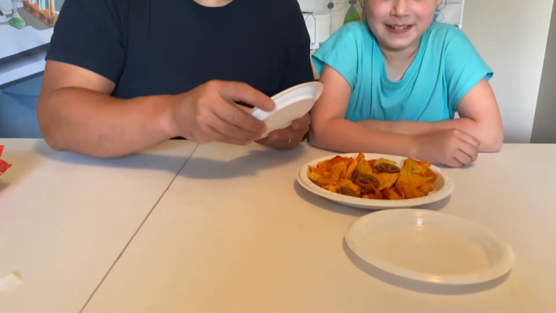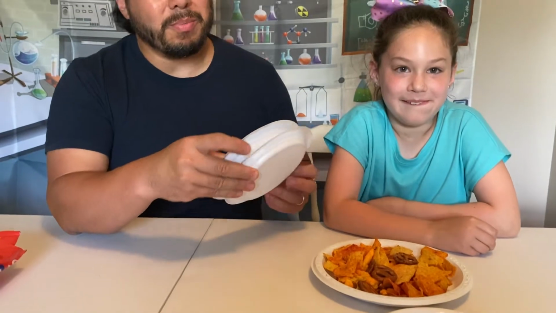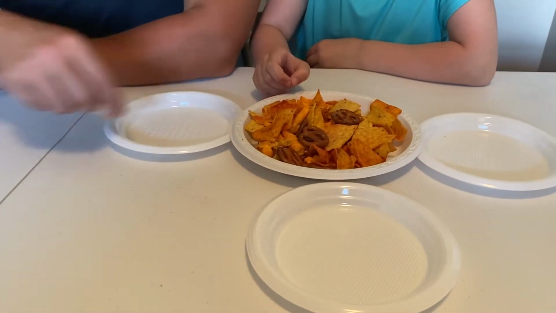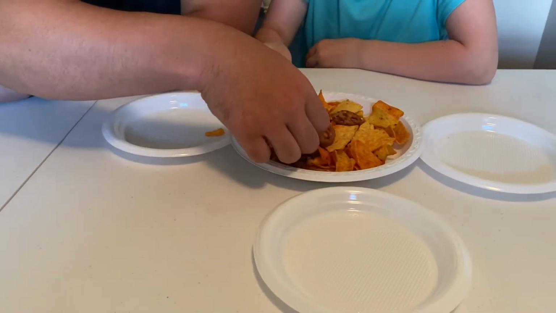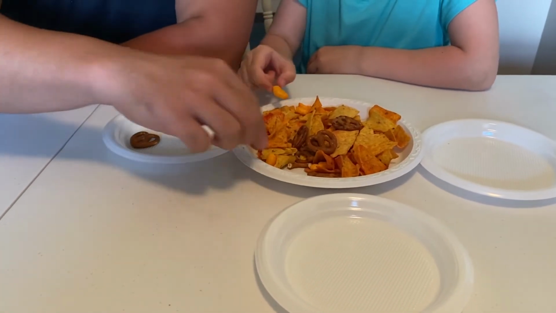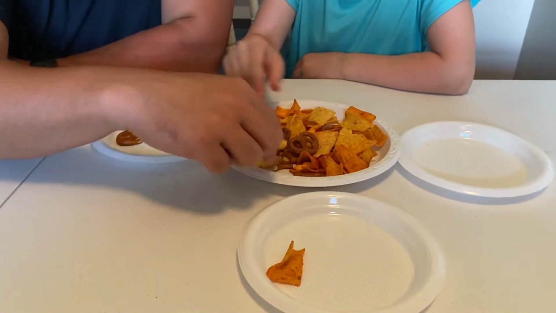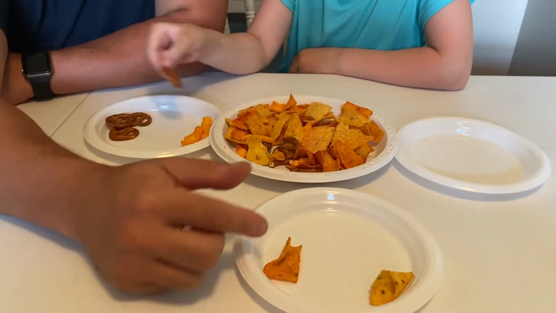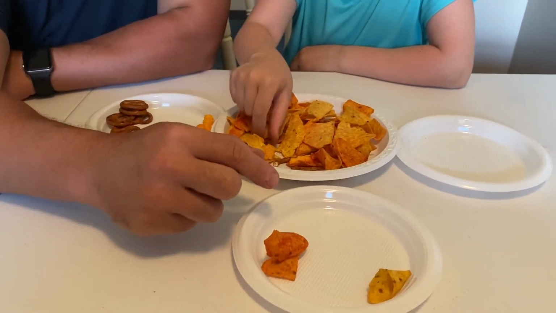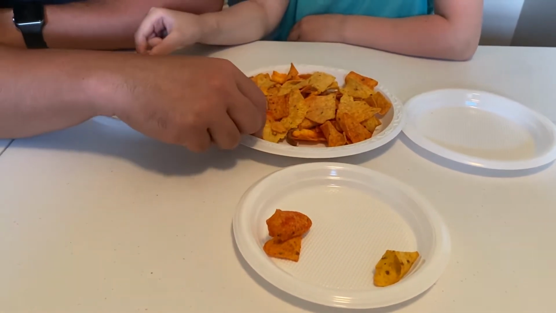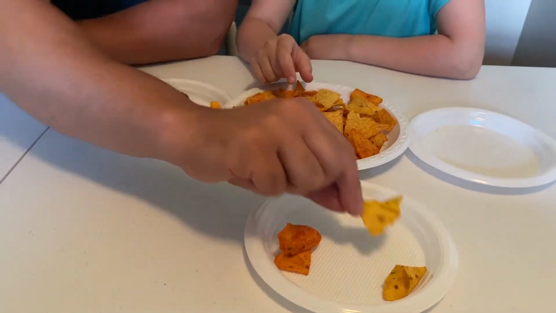So here we go. Helium Hayden is going to model separating. I'll help her for a little bit. Let's put some Cheetos here, and we're going to put the pretzels on the other side of the plate. We got some different types of tortilla chips there. We got cheesy ones, and non-cheesy ones. She's going to keep separating. That's one way you can separate things, with your fingers.